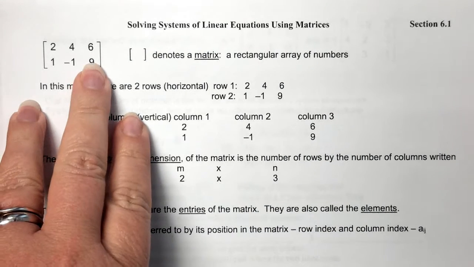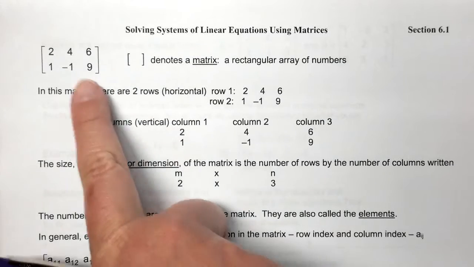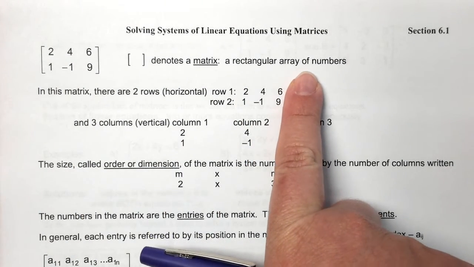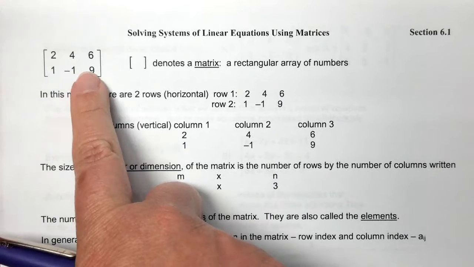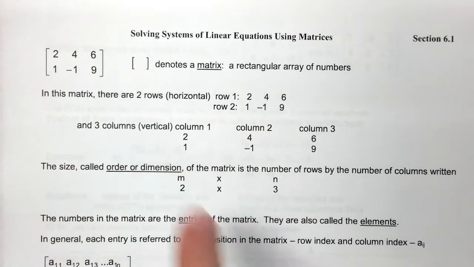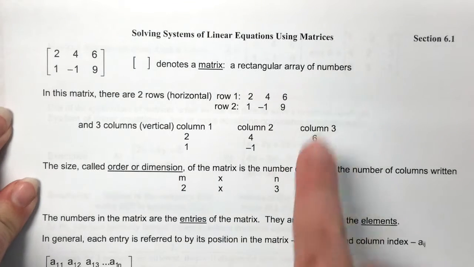All right, so 6.1 is going to deal with something that we call matrices, okay? A matrix is a rectangular array of numbers. Sometimes I think about it like a spreadsheet on Excel. You can have several different rows and columns of numbers, and they can mean different things. So that's kind of what a matrix is, if you think about it that way. A rectangular array of numbers is what a matrix is.